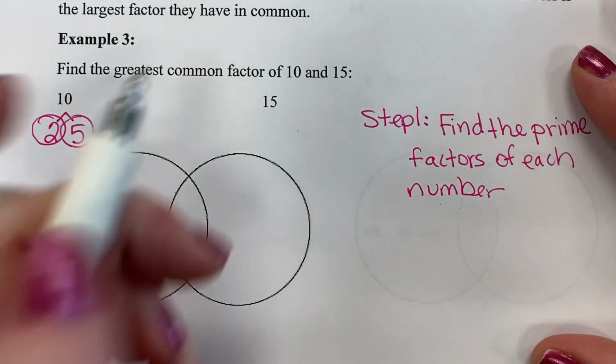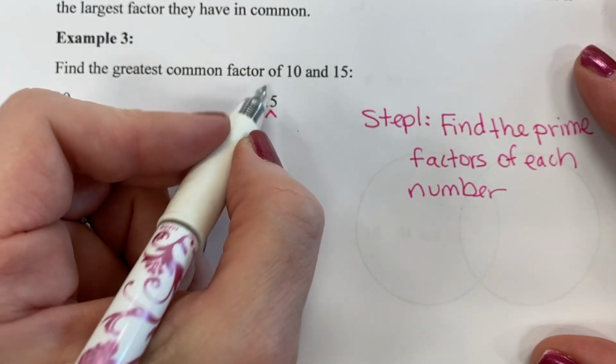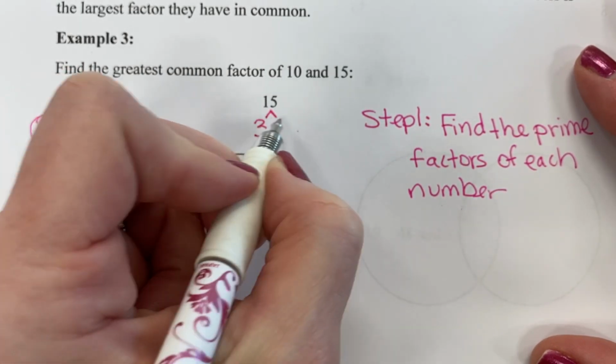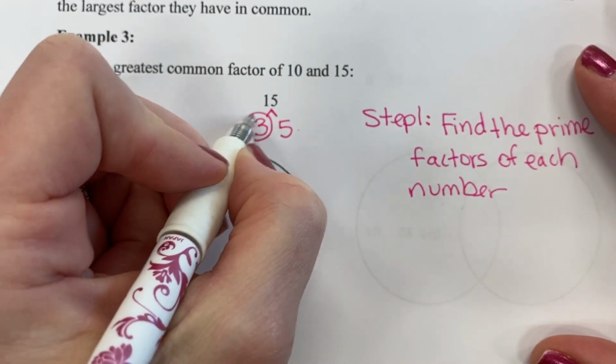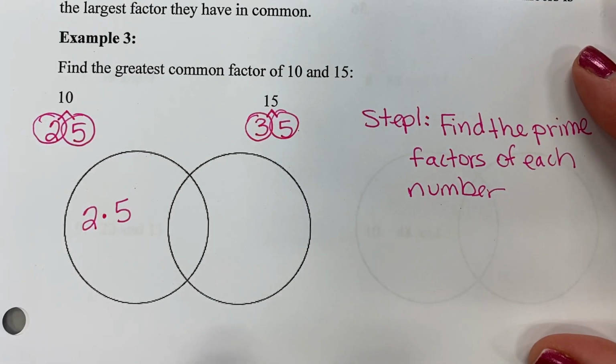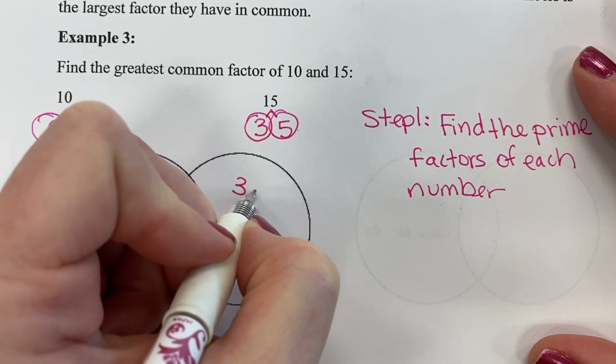Now let's work on 15. Can you think of a number? 15 divided by 3 would be even. So 3 times 5, those are both prime. So over here, I'm going to write 3 times 5.